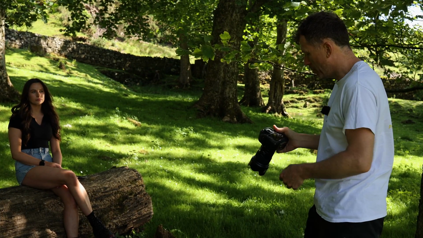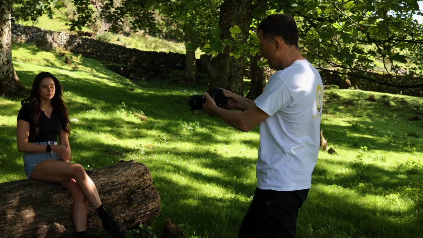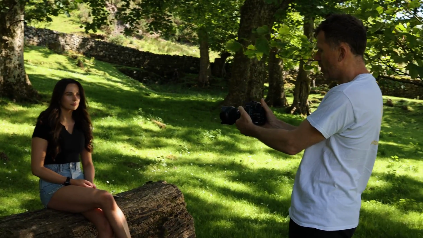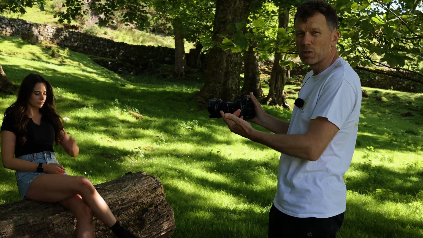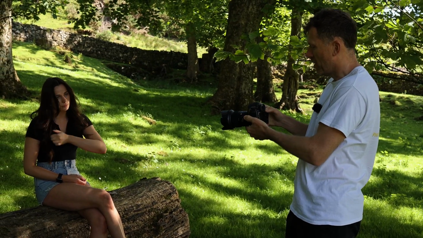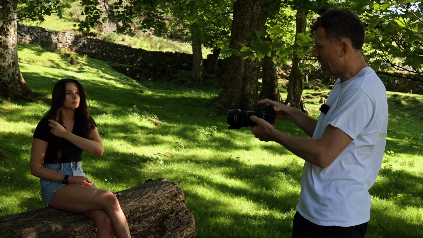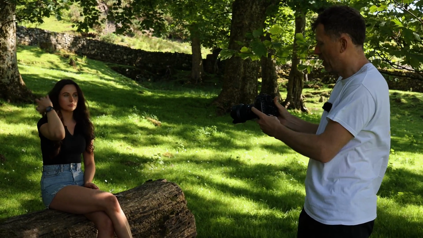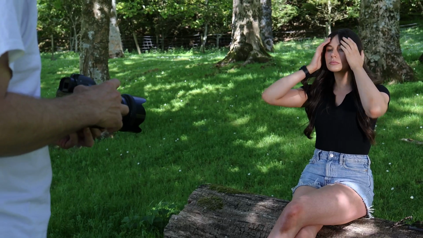So we'll just start by taking some nice head and shoulder portraits here. The beauty of this lens is obviously I've got autofocus, whereas with the other lens it's purely manual focus. So it'll be much easier to do everything on this lens than it will on the other lens, but that's my problem, not yours.